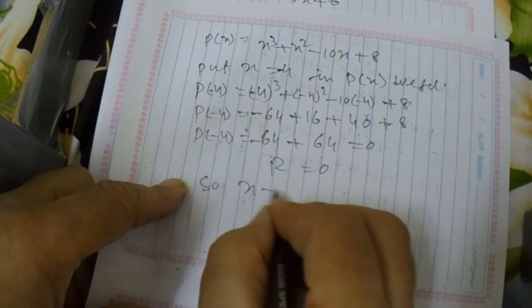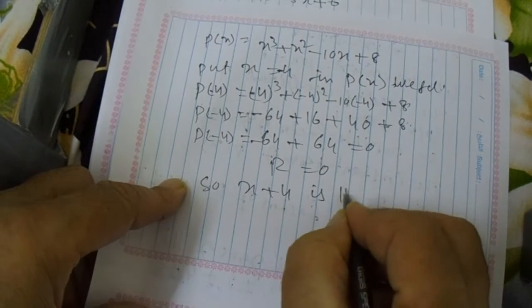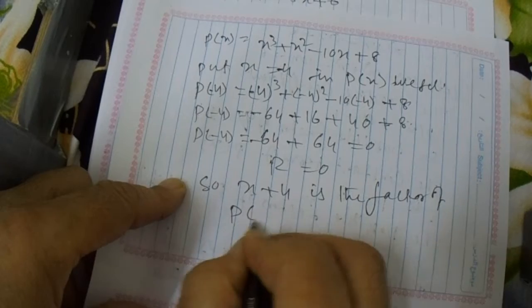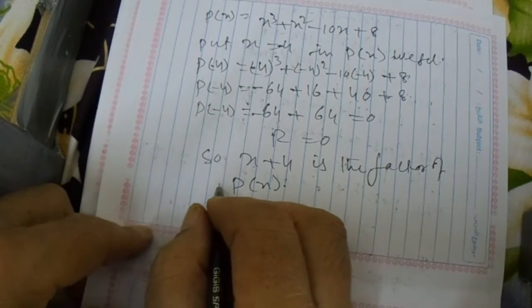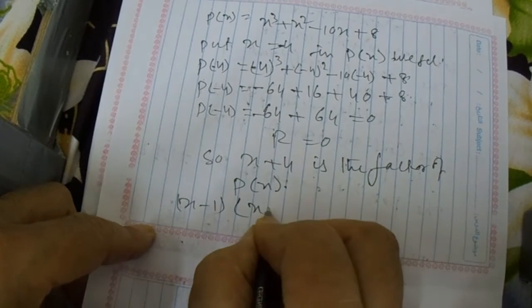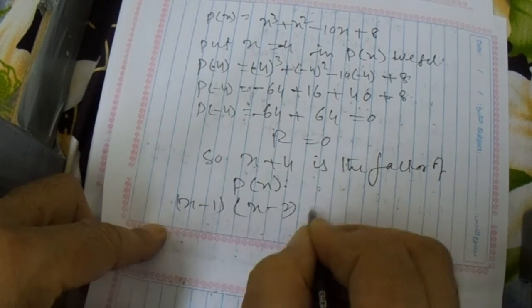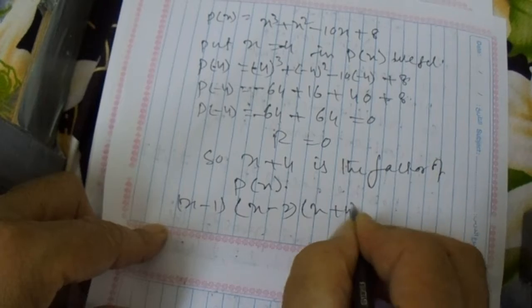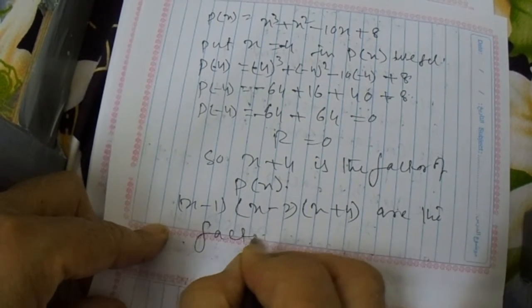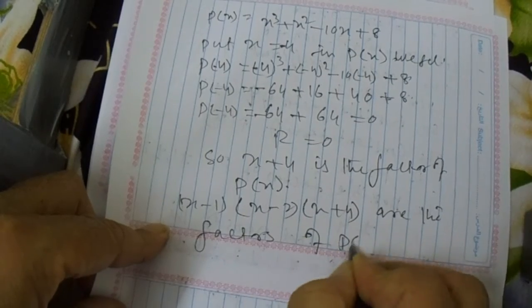R is equal to 0, so x + 4 is a factor of P(x). We write here that x − 1, x − 2 and x + 4 are the factors of P(x).